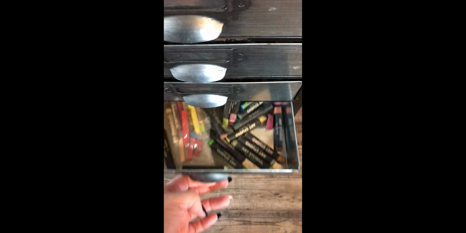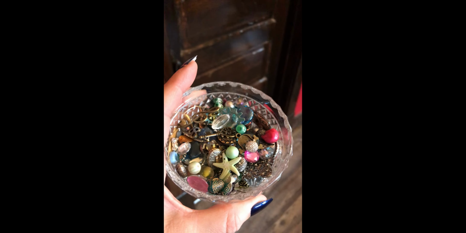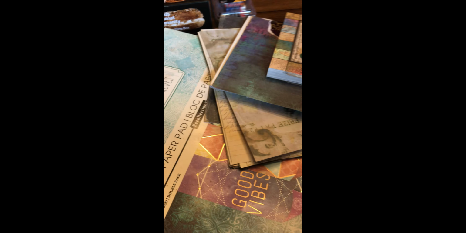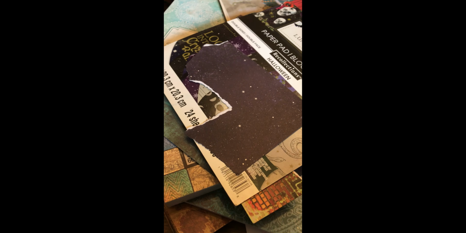Next, I went into my stencil drawer and pulled out several stencils that I might end up using on the background as well. I wanted to have the ones that were appropriate for this background ready in case I decided to use them, so I grabbed those out. And then here is my stack of paper. I use scrapbook paper oftentimes and old book paper to put on my background. So I'm going through this little stack that I had pulled out and picking some pieces.